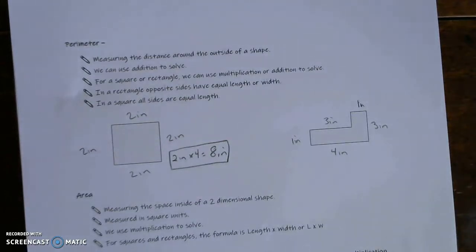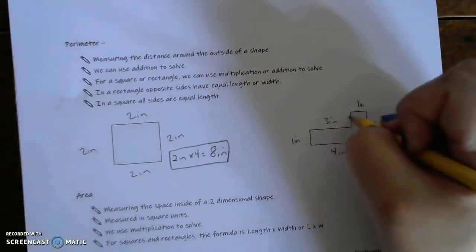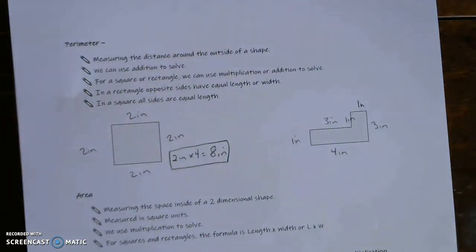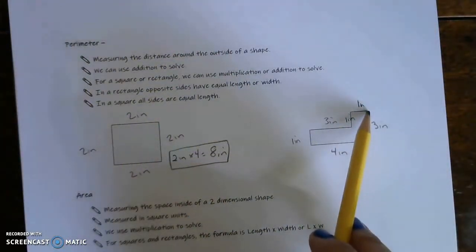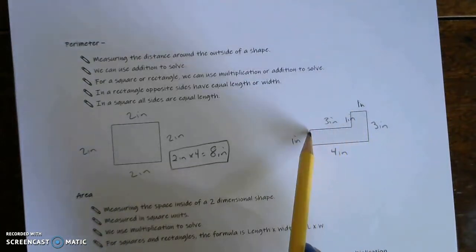Okay, so what would I do to solve this? Oh, we got to do this one right here. This is 1 inch right here too. So how many sides total do we have? We have 1, 2, 3, 4, 5, 6. So we're going to have 6 numbers to add.